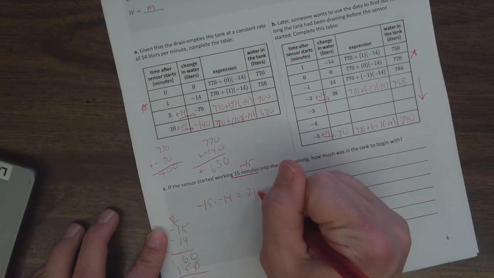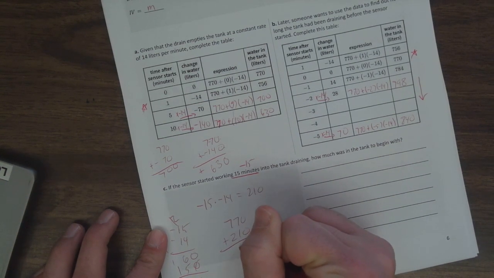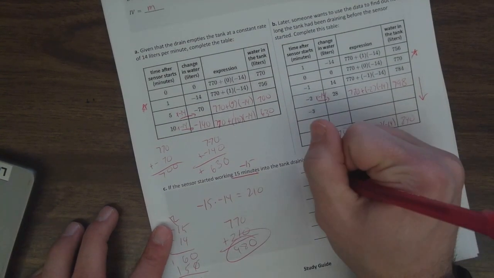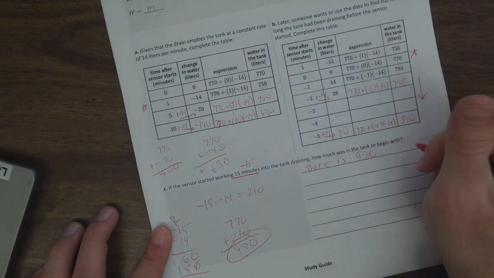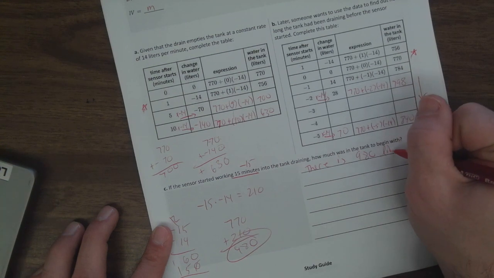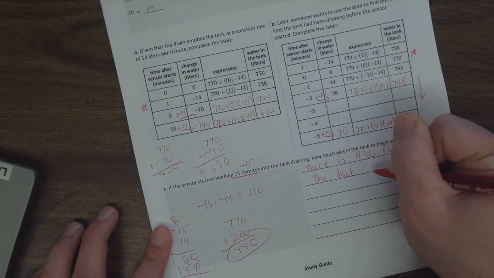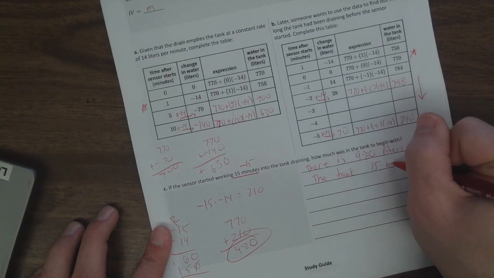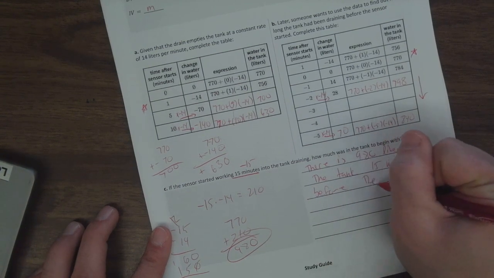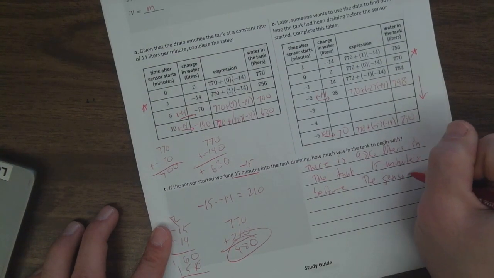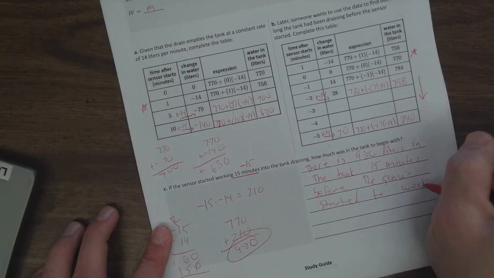And so we would add 210 to our amount to get that there is 980 liters in the tank 15 minutes before the sensor started to work.